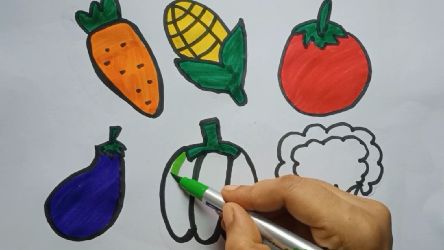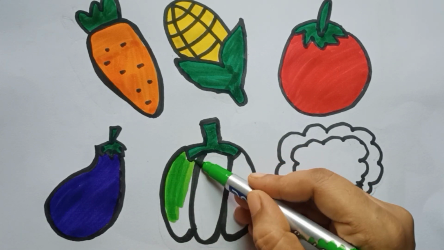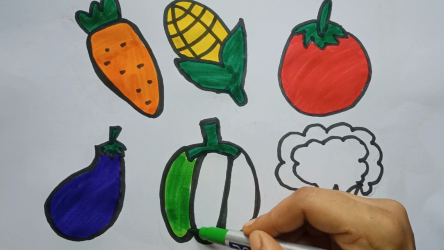Capsicum. The color of capsicum is green.